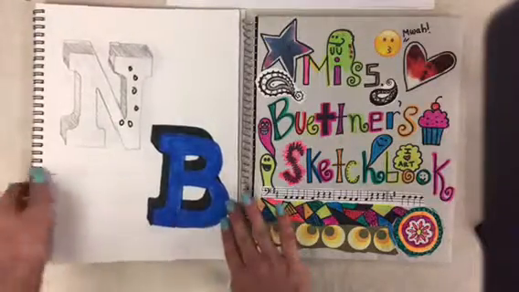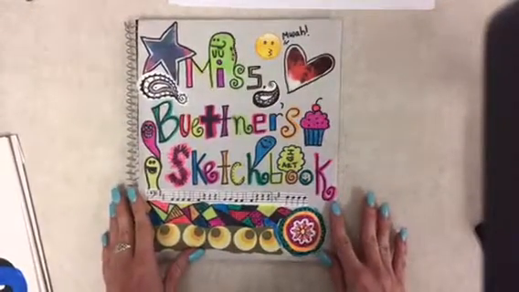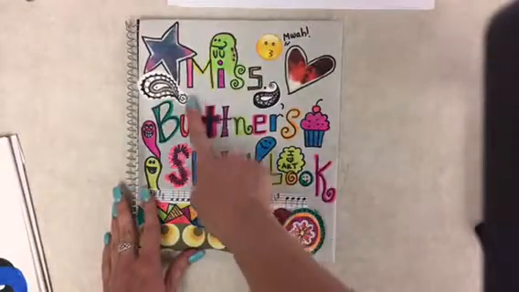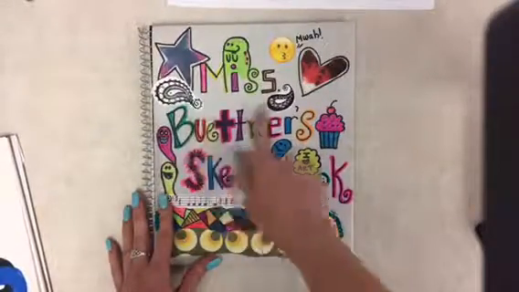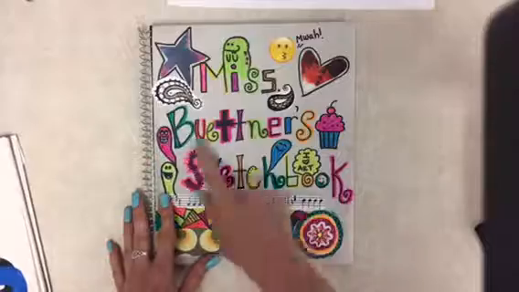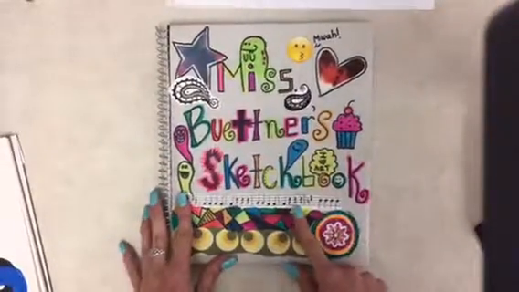So the first one I'm going to show you is this one right here. You can pick a quote or a phrase to put in your sketchbook. I picked Miss Buettner's sketchbook. For example, if your name was Johnny, you could put Johnny's sketchbook. Or you can do a quote. You can say something like, I love art, as long as there's some letters in there somewhere.